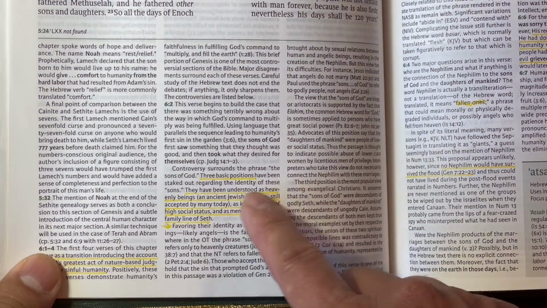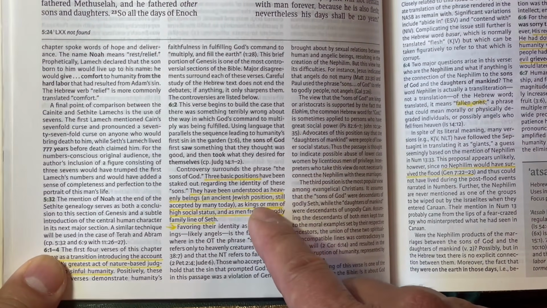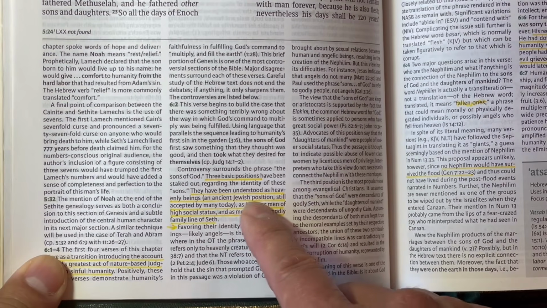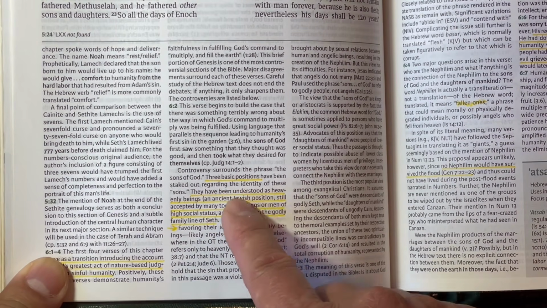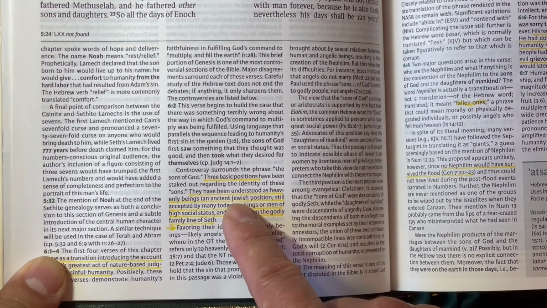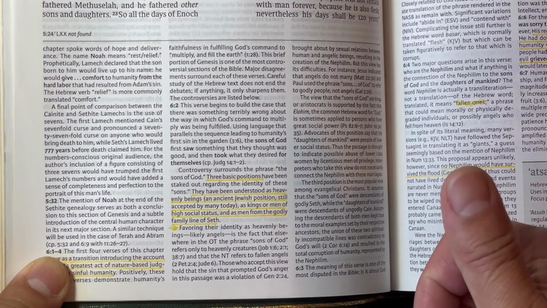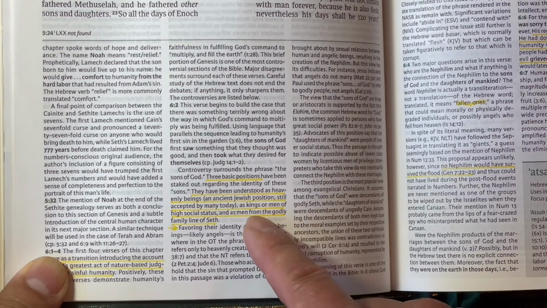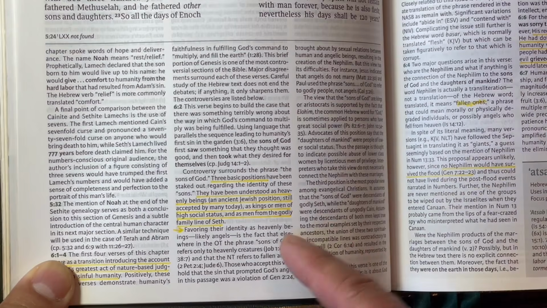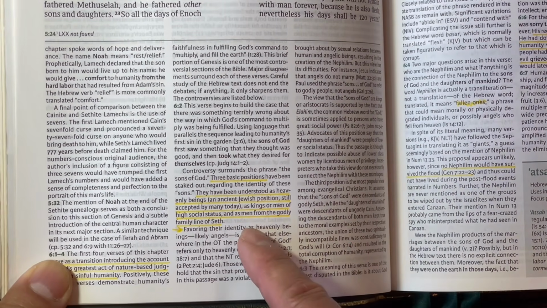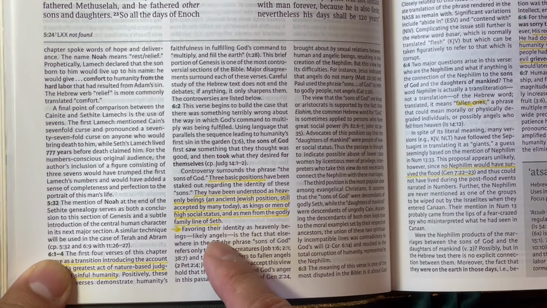So let me read to you the 3 basic positions that this study Bible outlines. The 3 basic positions have been staked out regarding the identity of these sons. They have been understood as heavenly beings, that's one possibility, as kings or men of high social status, second possibility, or third possibility, as men from the godly family in the line of Seth.